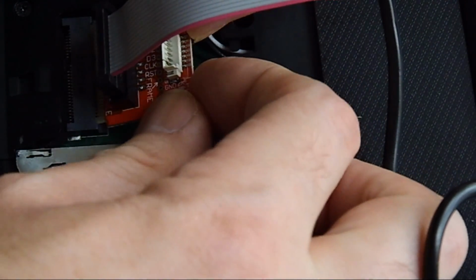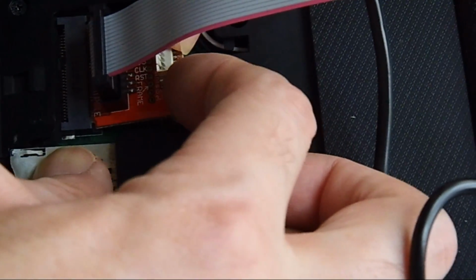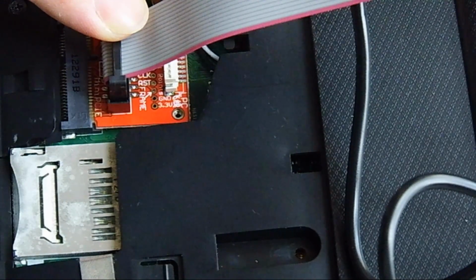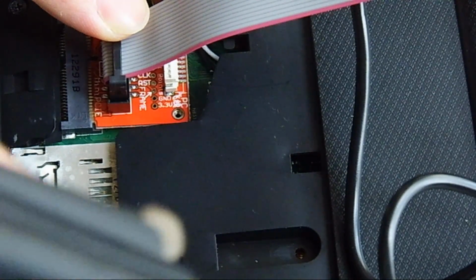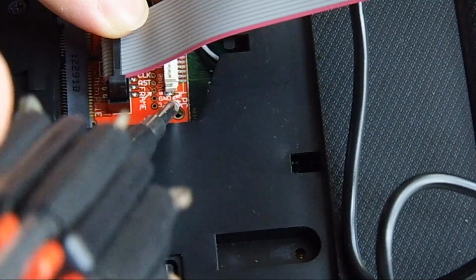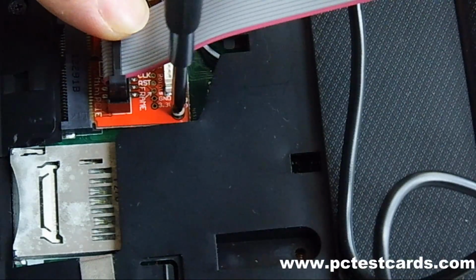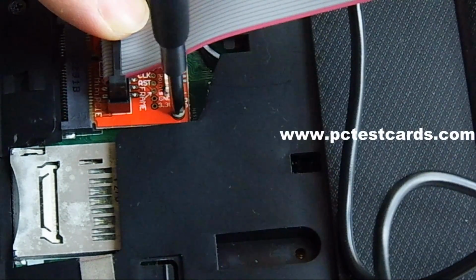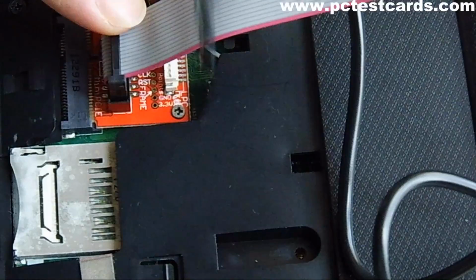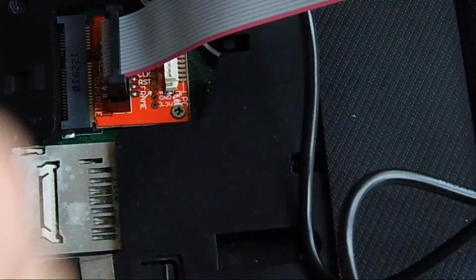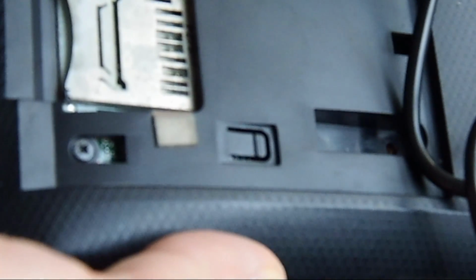It's fairly easy to install. Push it in, and then push down the card, hold it, and use the same screws we have to secure the card. Then next we can turn on the laptop power.